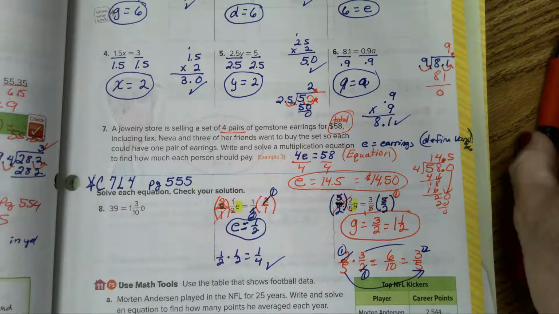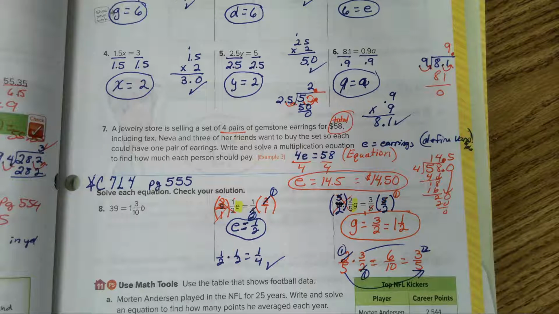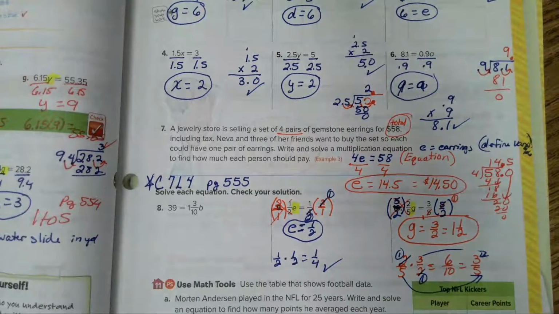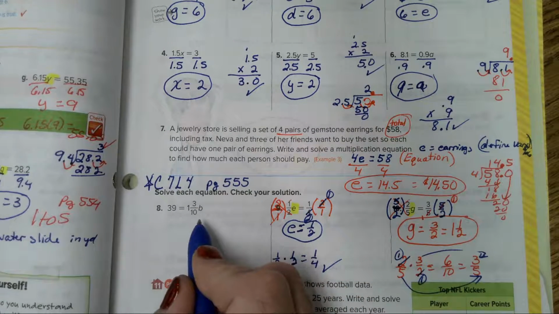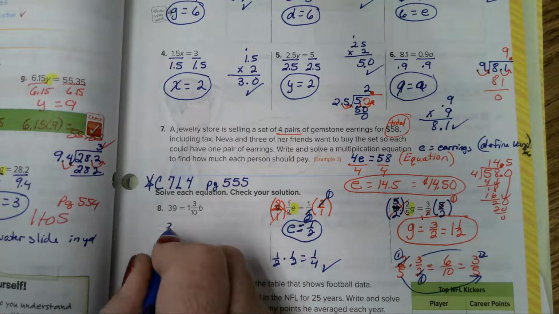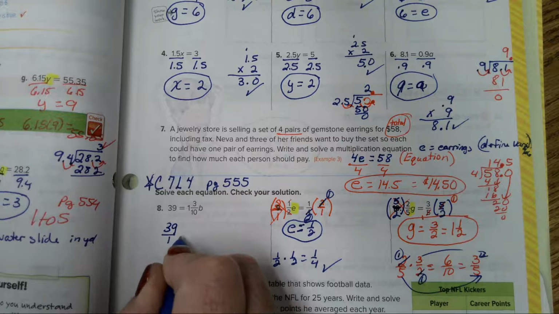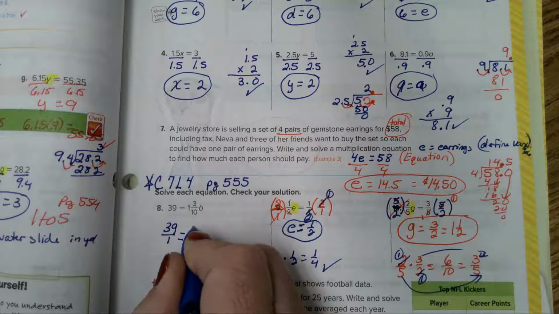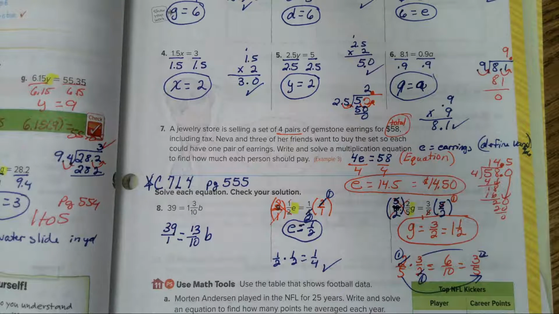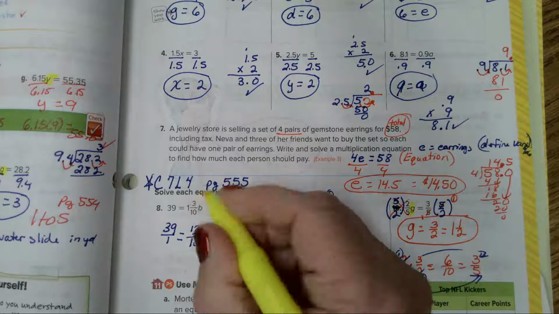We will be practicing these problems more later on, but I wanted to make sure you know how to do these two. The problems, I think, on the test will be more like this. But I want you to know how to do this problem also. In this problem, we're going to have to change it to an improper fraction first. So I'm going to have 39, you can put it over 1, equals 13/10 times b.